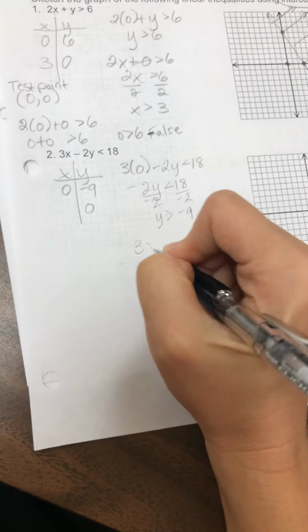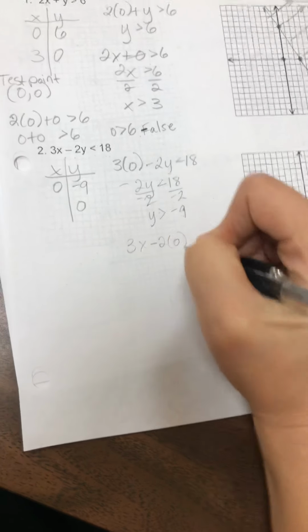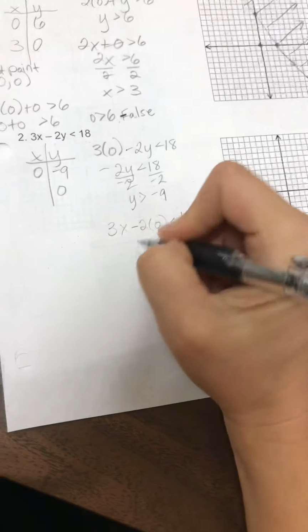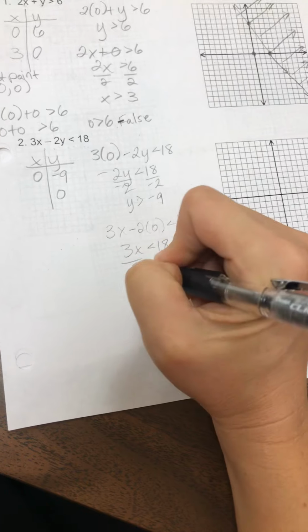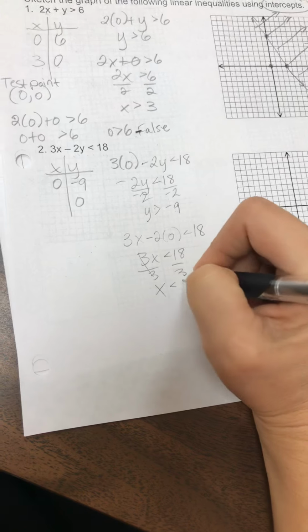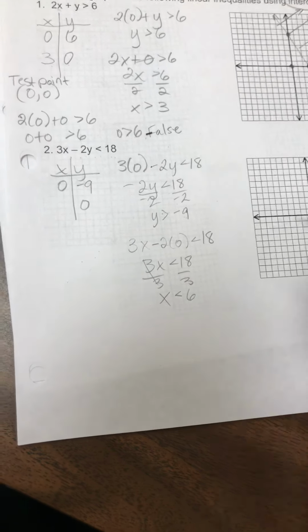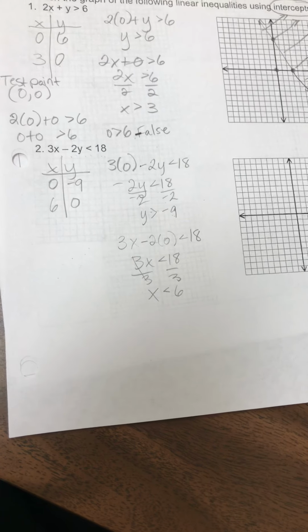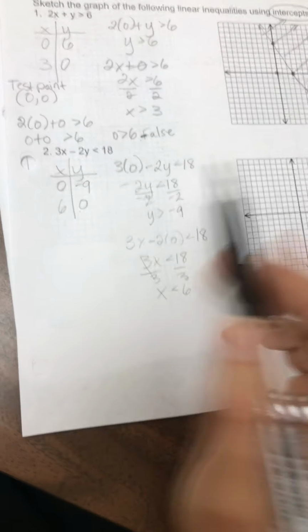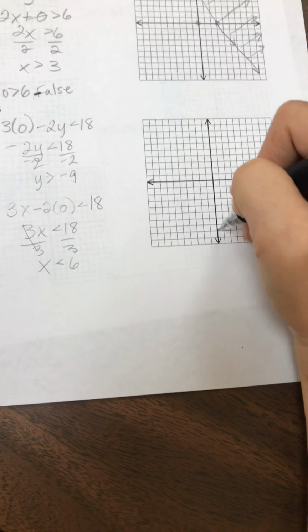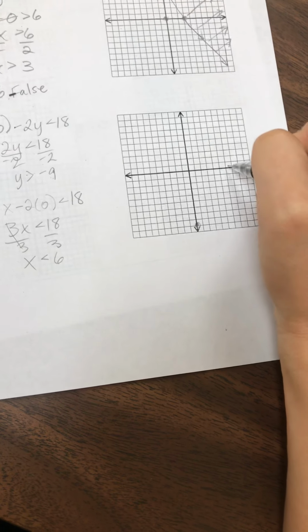So now you're going to rewrite it: 3x minus 2 times 0 is less than 18. Now you're left with 3x is less than 18. Divide both sides by 3, and you get x is less than 6. So now your value over here is 6. These are the points that we're going to plot: (0, -9), 1, 2, 3, 4, 5, 6, 7, 8, 9, and then (6, 0), 1, 2, 3, 4, 5, 6.